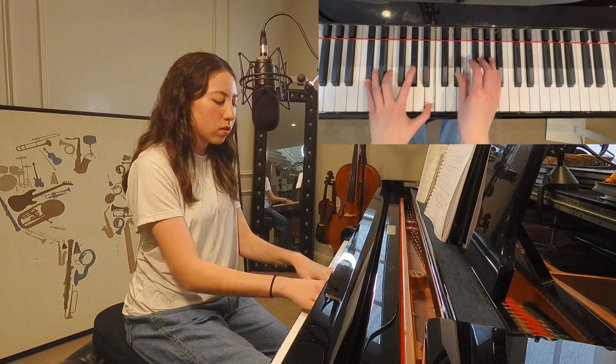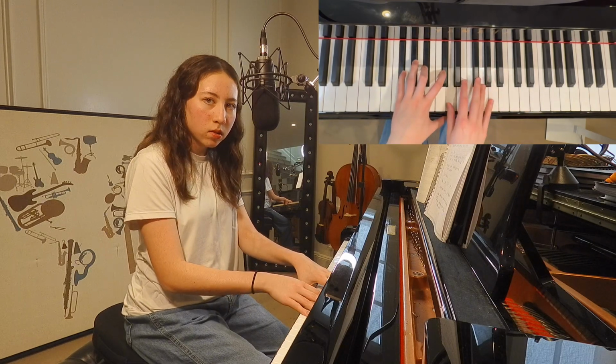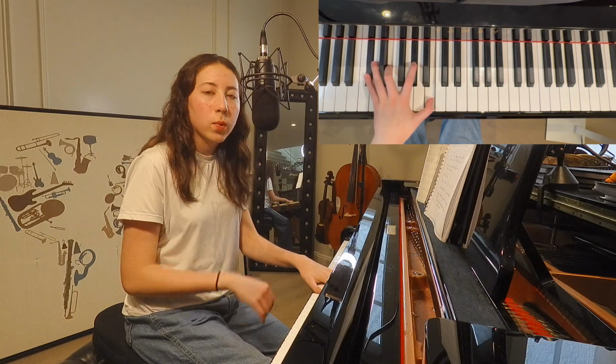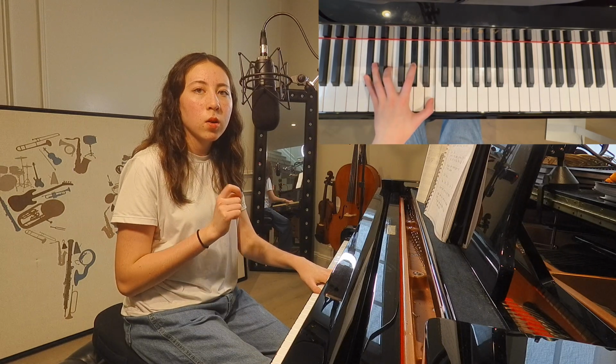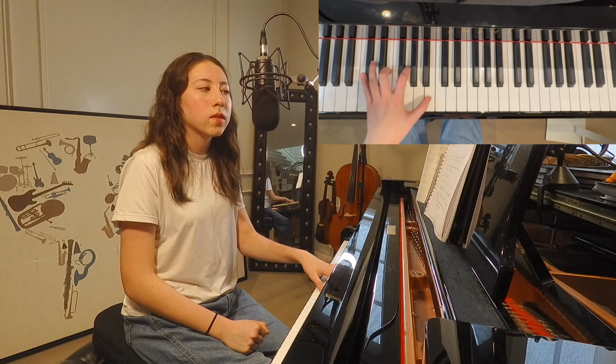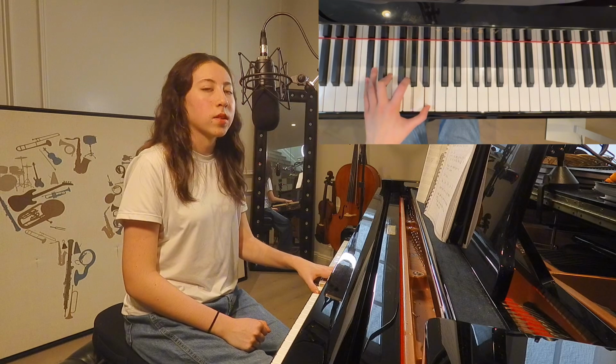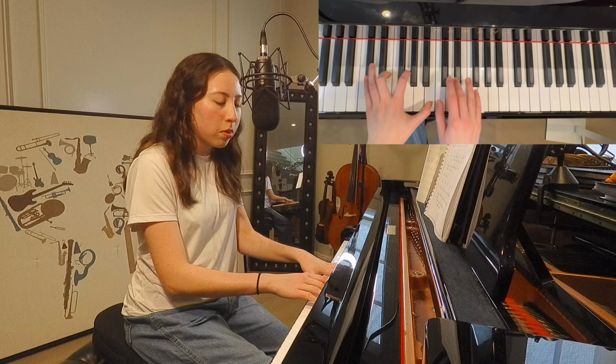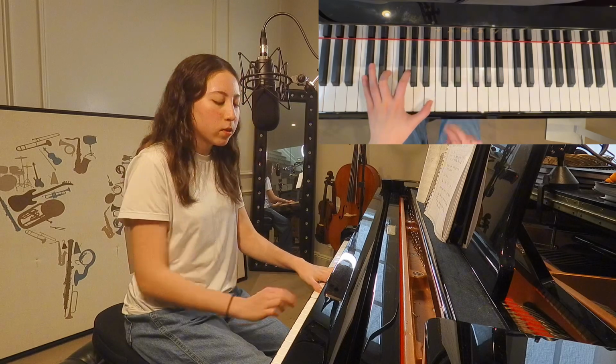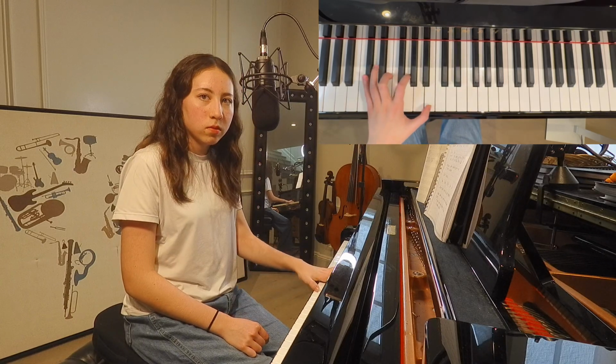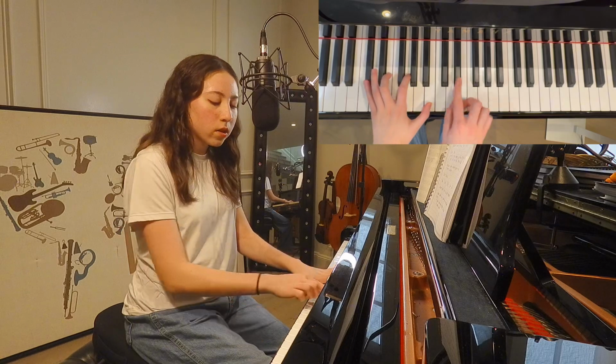Okay, this is how we know that she knew it was a C sharp minor 7 without a flat 5. Because if it was a C sharp minor 7 flat 5, this is not possible because we borrowed this from Locrian. And Locrian doesn't have this note.